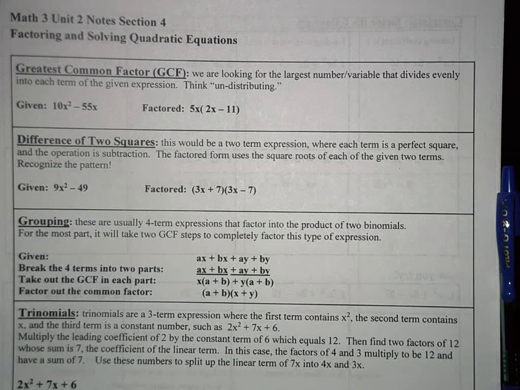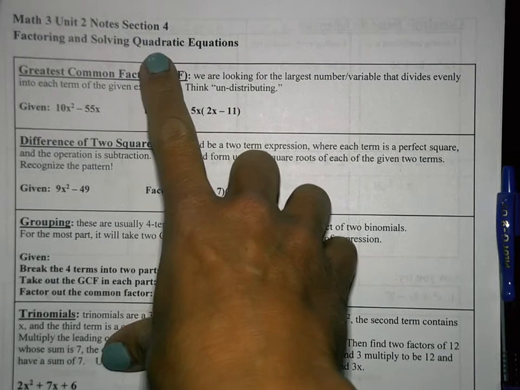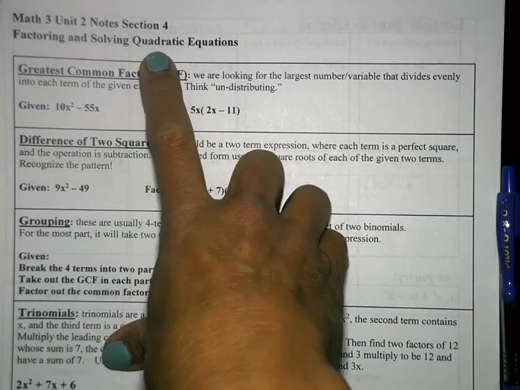Math 3, Unit 2, Section 4. Today we are talking about factoring and solving quadratic equations. So remember, quadratic is when we're going to see a squared term.